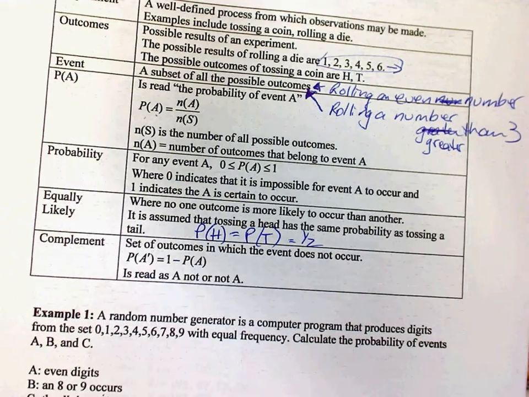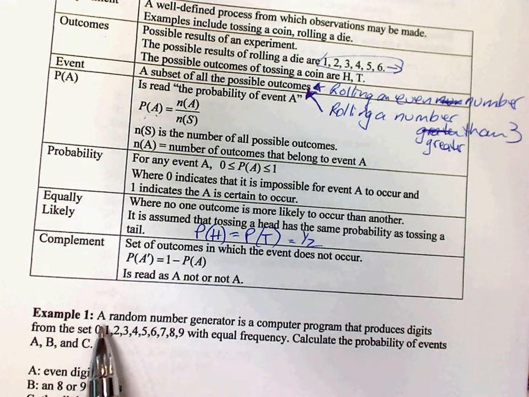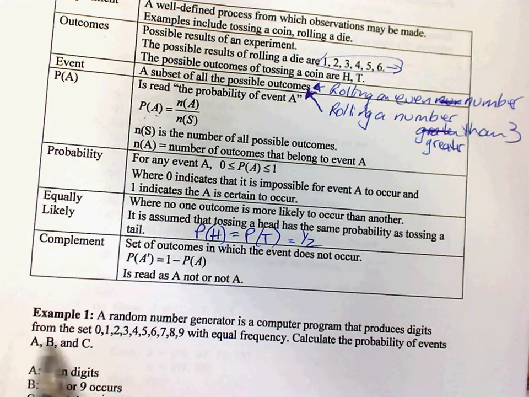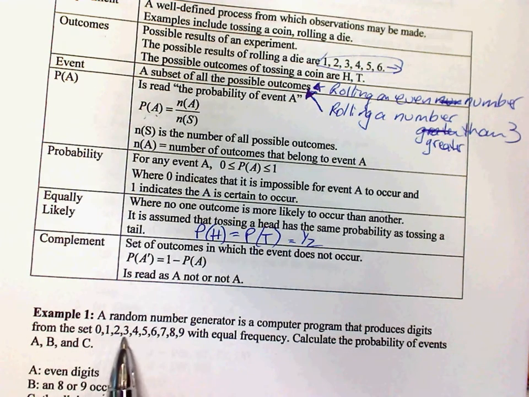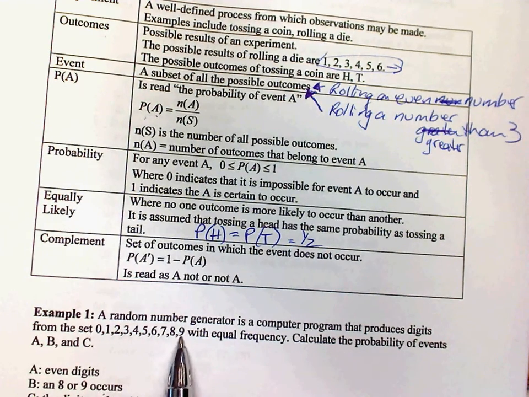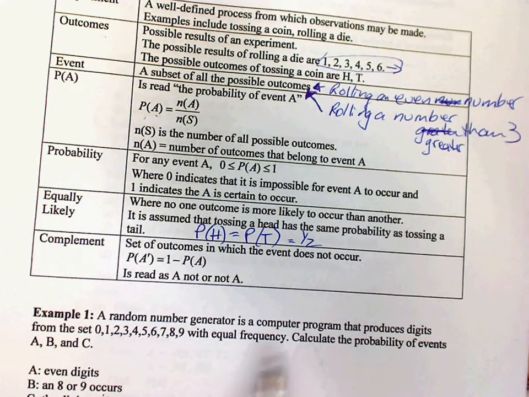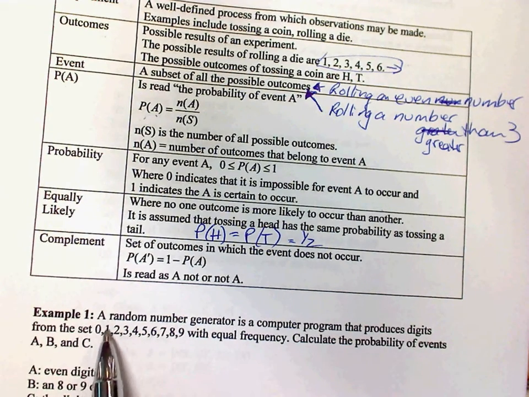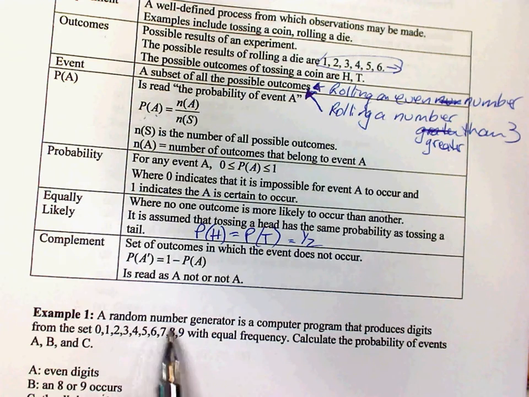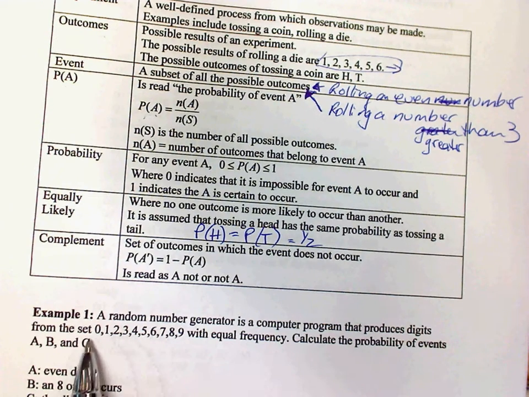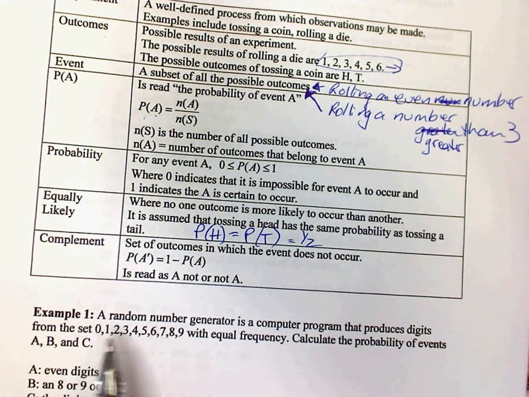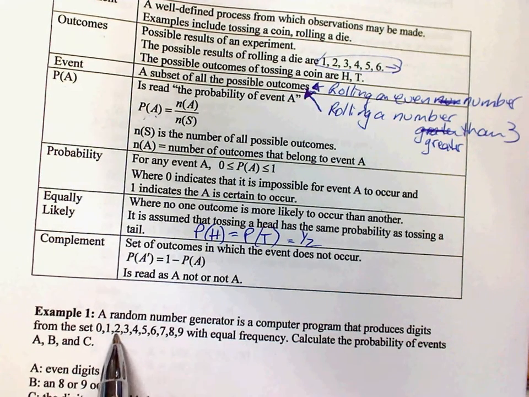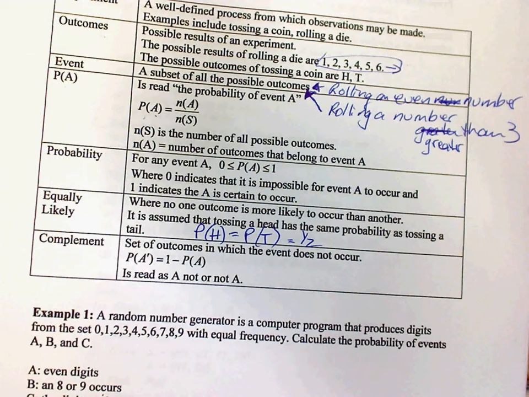All right, and let's do this example. A random number generator is a computer program that produces digits from the set 0, 1, 2, 3, 4, 5, 6, 7, 8, 9 with equal frequency. So that just means the probability of 0 is 1 over 10, right? Because there's 10 outcomes. So the probability of rolling a 0 is 1 over 10. The probability of rolling a 1 is 1 over 10. The probability of rolling a 2 is 1 over 10. They all have equal probability.